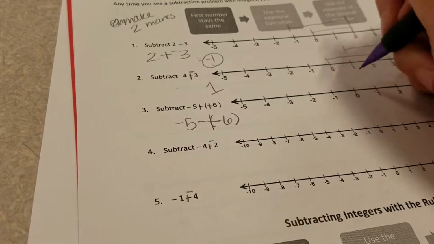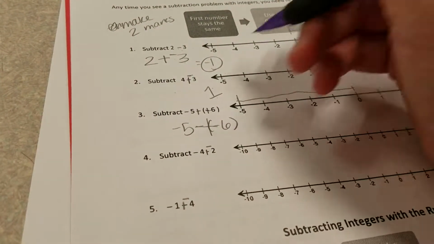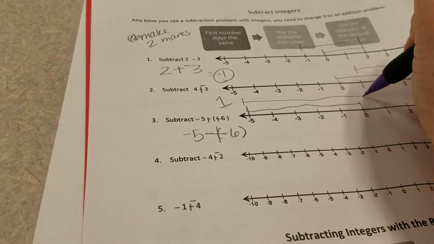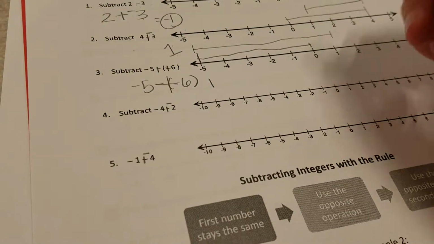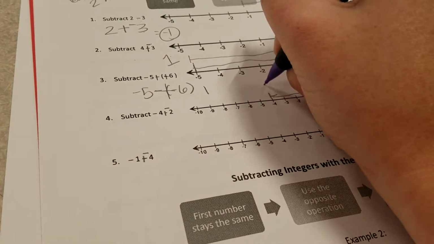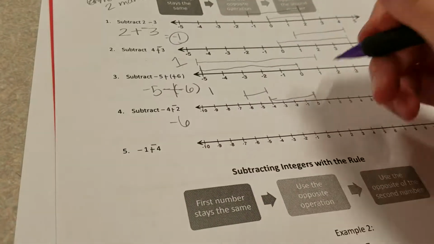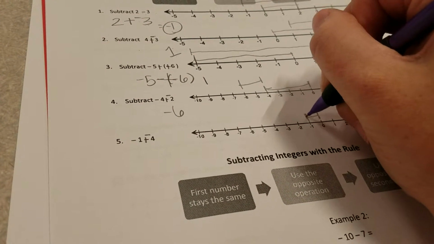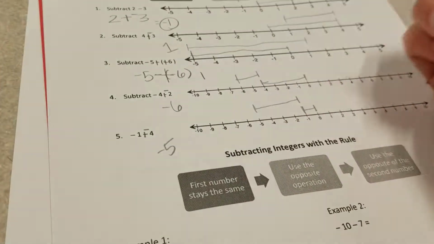In number 3, we have negative 5, and we're adding 6, which is going to take us to 1. In number 4, we have negative 4, plus a negative 2, so we go 2 more to the left, negative 6. In here, we start at 0, negative 1, plus a negative 4, so keep going, we get to negative 5.